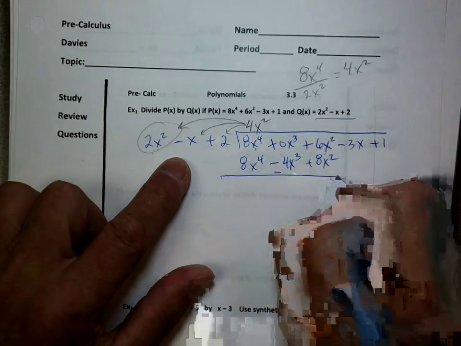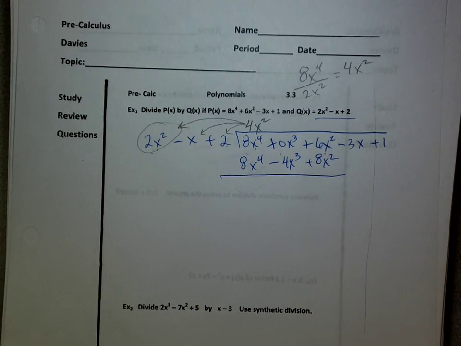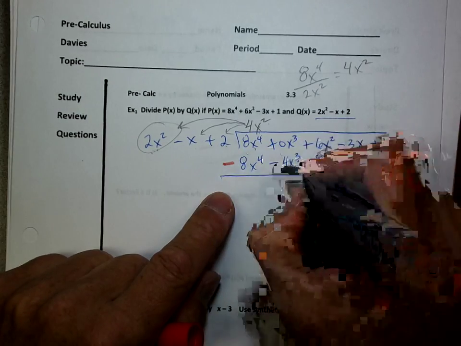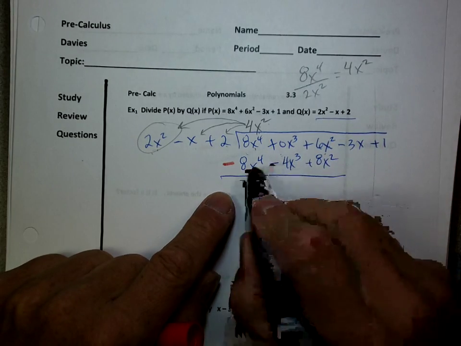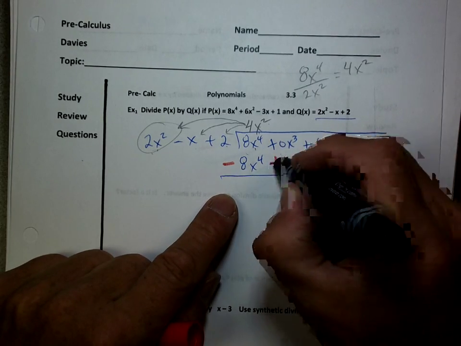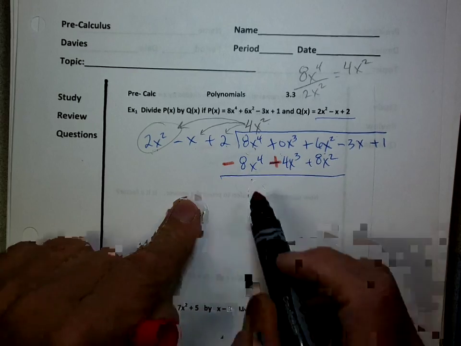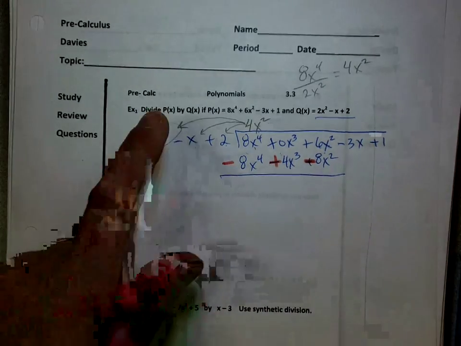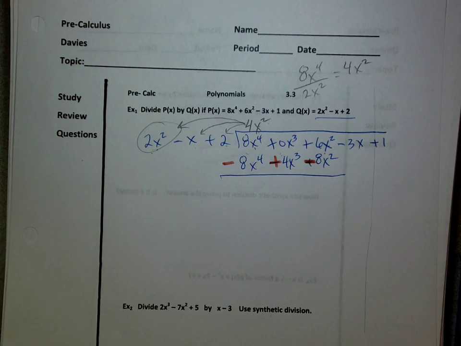Okay. Now I'm going to subtract. Now what I do when I subtract is I like to be careful and I change the signs and add. So when I subtract, I'm going to subtract that one. I'm going to subtract a negative 4, which means I'm going to add it, okay? And I use a different color to show that I've done that. And I'm going to subtract 6x squared, subtract an 8x squared. Again, I like to change the signs and in a sense add.